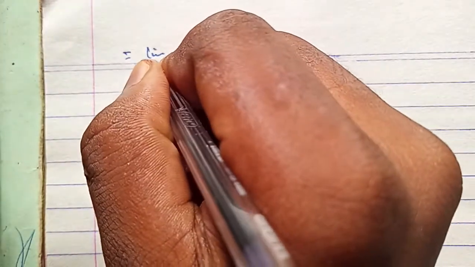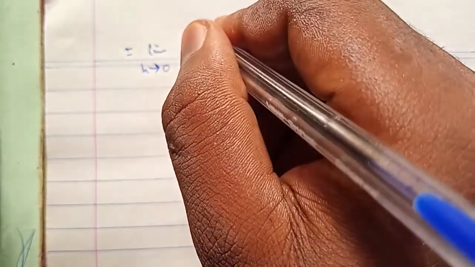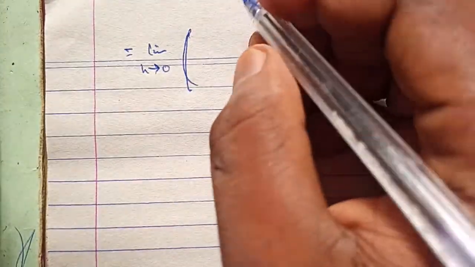So moving forward, we will have the expression to be equal to the limit as h approaches 0 of, told you, apply difference of two squares.